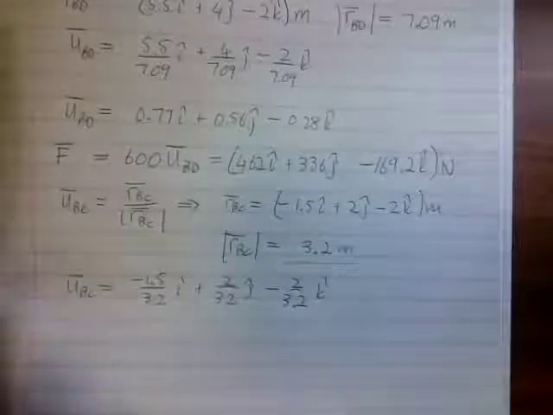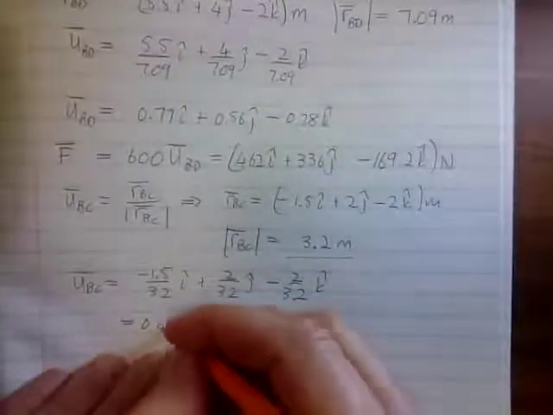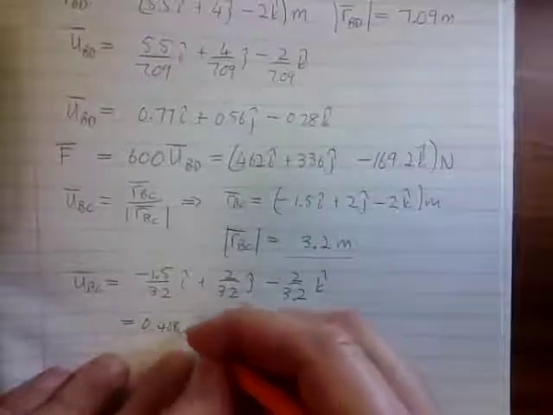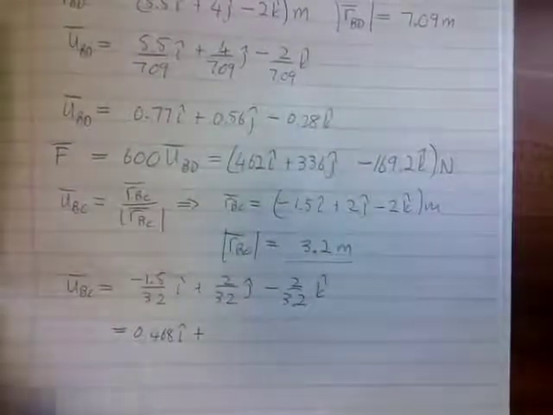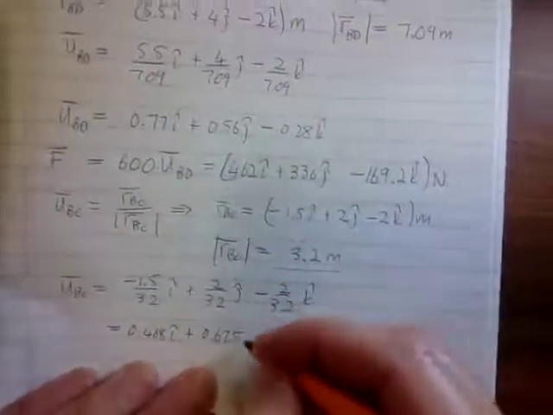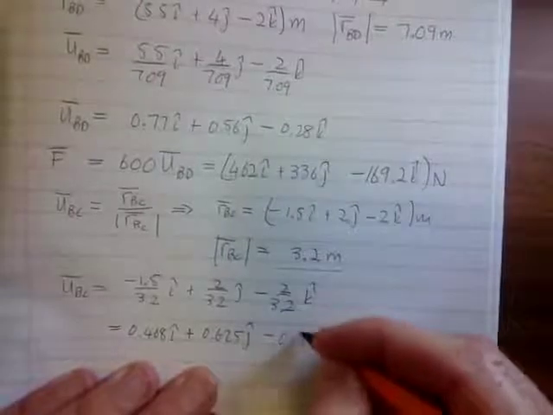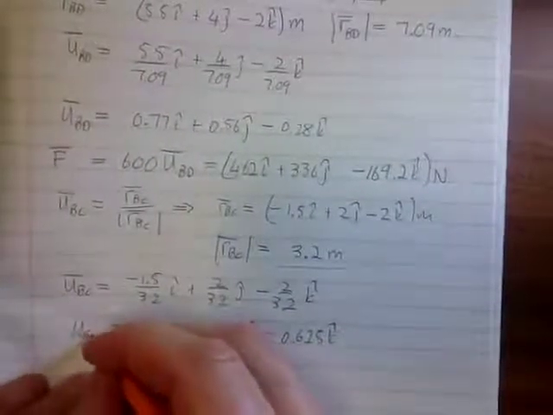It's 1.5 divided by 3.2, which equals 0.468 i, plus 2 divided by 3.2, 0.625 j, minus 0.625 k, UBC.